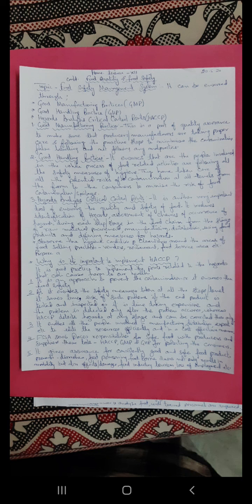FSSA, which was enacted in 2006. It places responsibilities for safe food with producers and suppliers. They have to follow these tools mentioned above: HACCP, GMP and GHP, good manufacturing practice and good handling practice, for protecting the consumer.